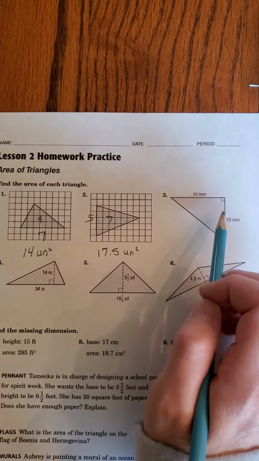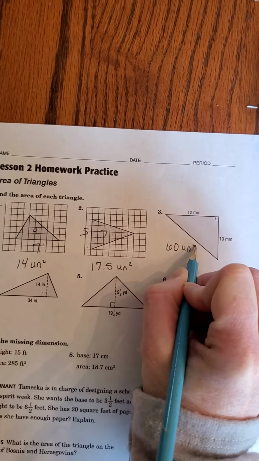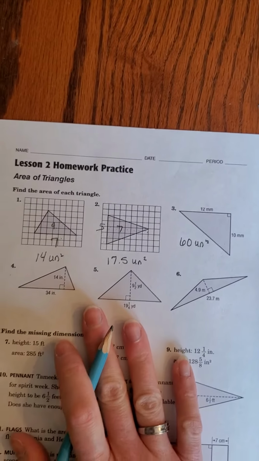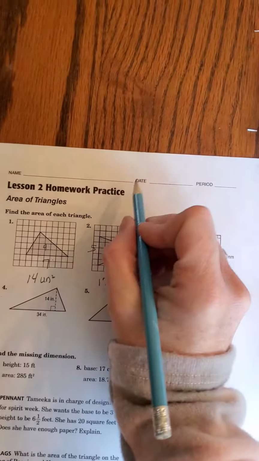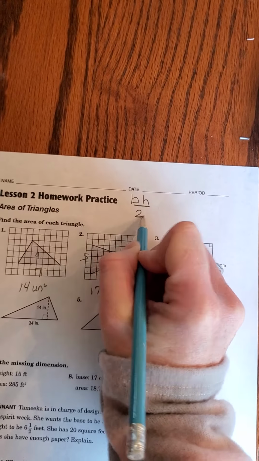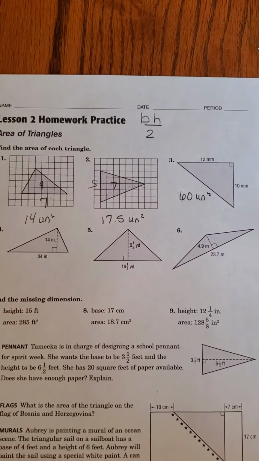So we've got 12 by 10, so that's 120, but I'm using a triangle, so I'm cutting it in half. We get 60. So I want you guys to try these three. Remember, base times height, and we cut it in half. So base times height divided by 2. So go ahead and try these three again. If you need to pause it, come back to check it. That is perfectly fine.